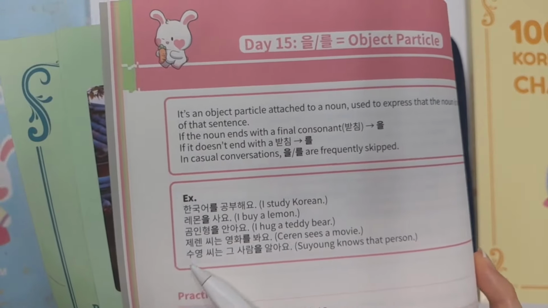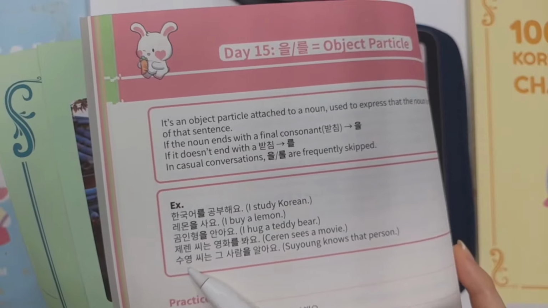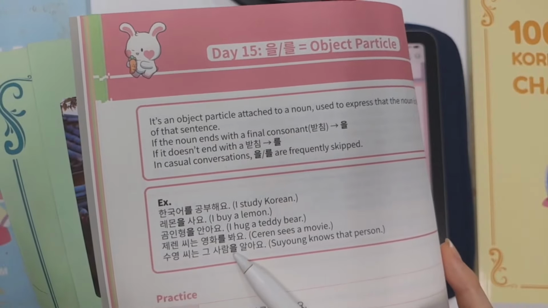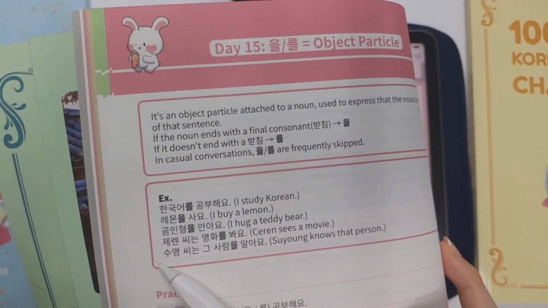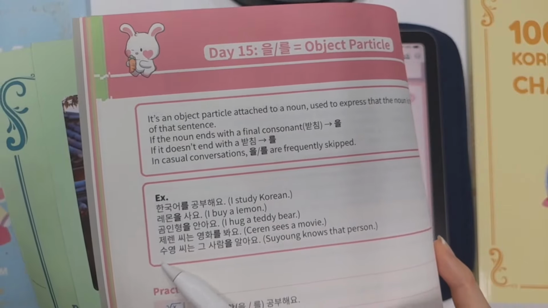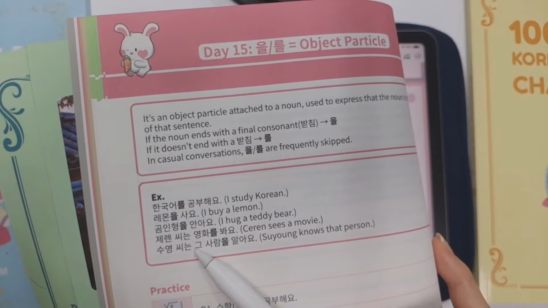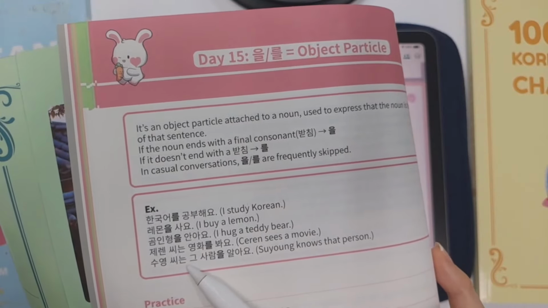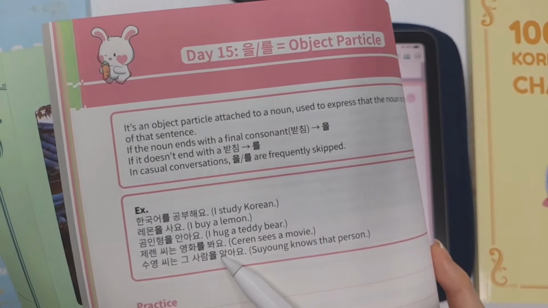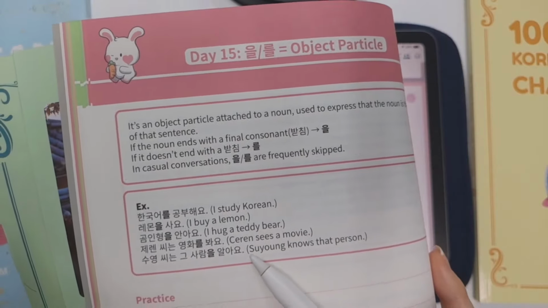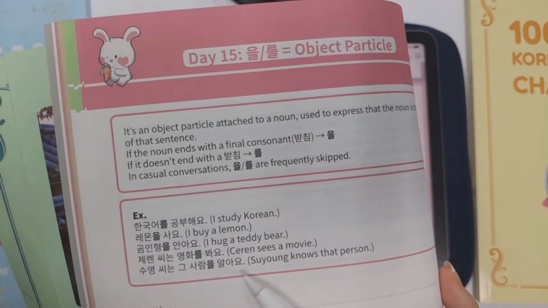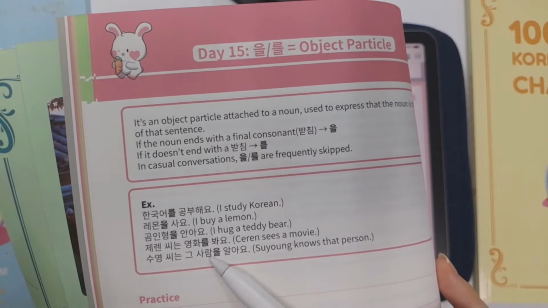Alright, so next sentence. 수영 씨는 그 사람을 알아요. 수영 씨 can be a subject, and 그 사람 is object of this sentence. 그 사람을 알아요, to know, 알아요. 수영 knows that person. 그 사람.